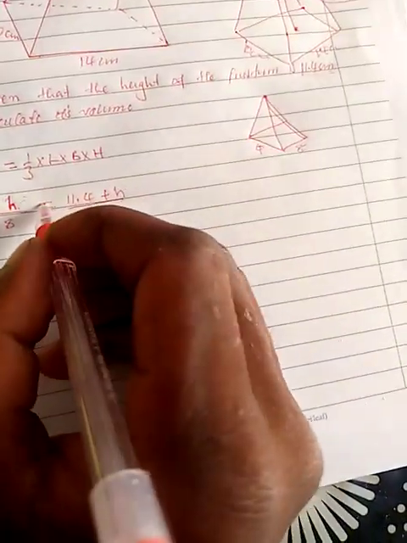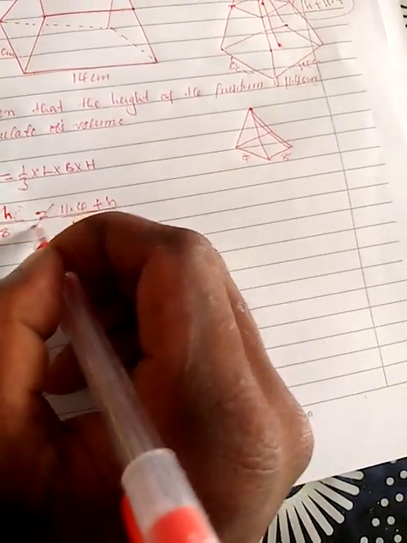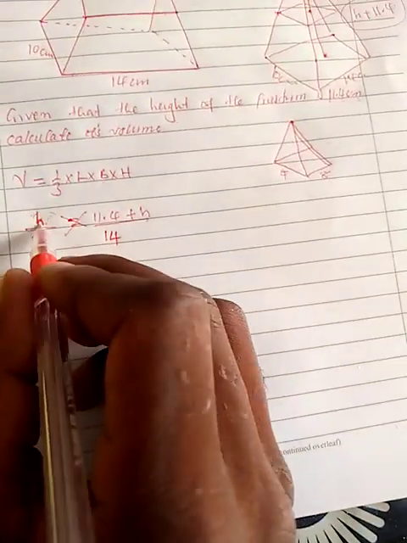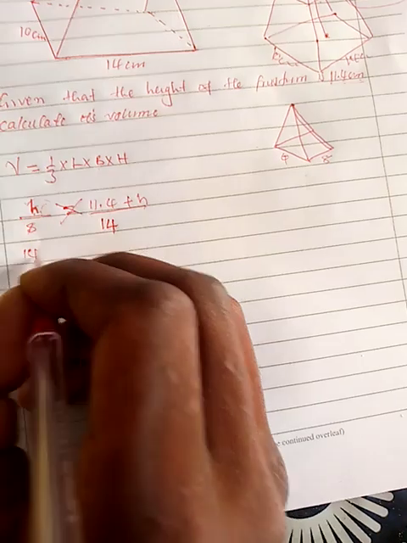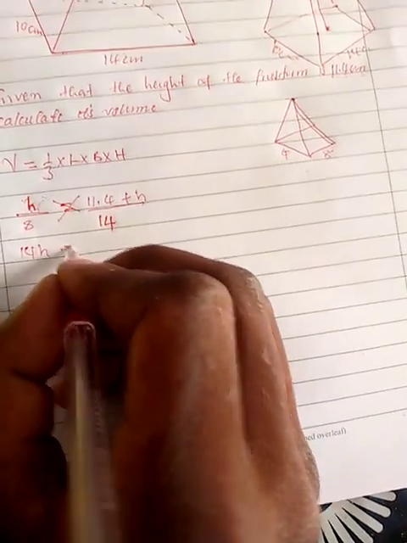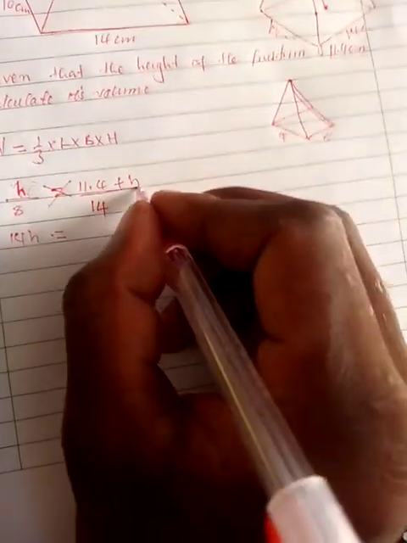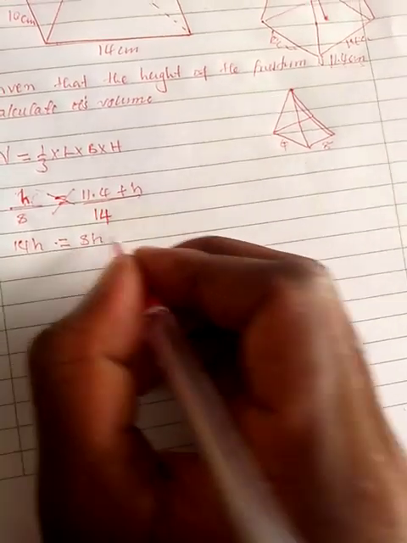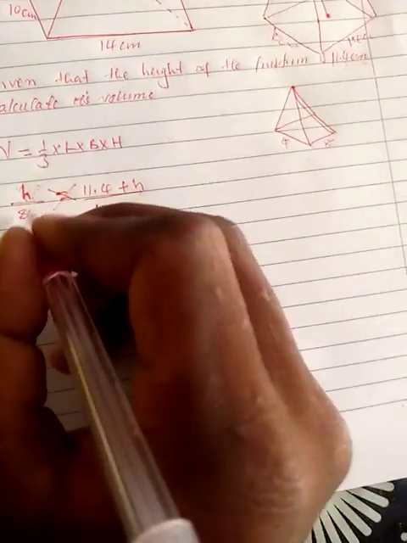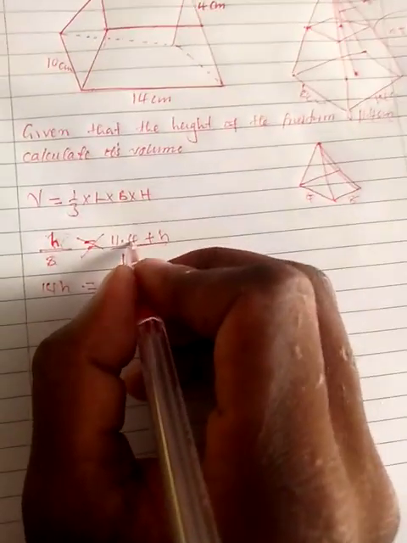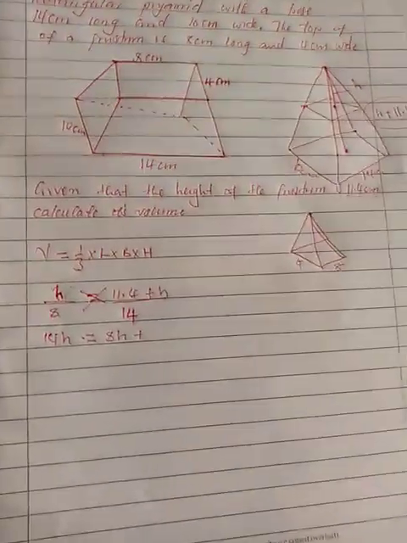Now here we have an equal sign. Now we can close the multiplication side. H times 4, which is 14h, must give us 8 times h, that is 8h, then plus 8 times 11.4. You punch on a calculator.